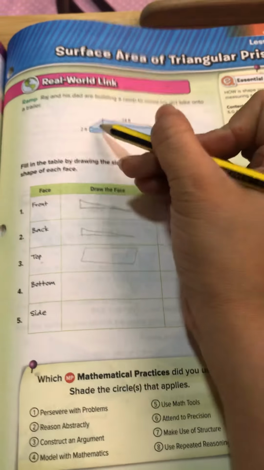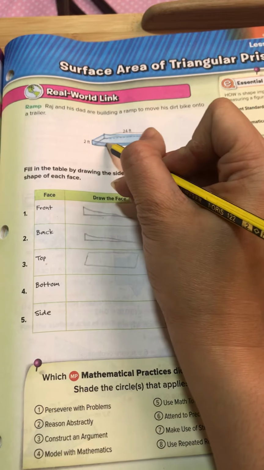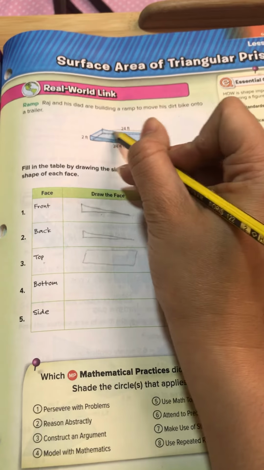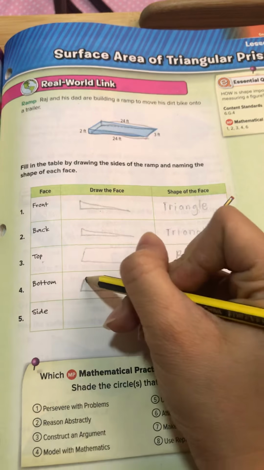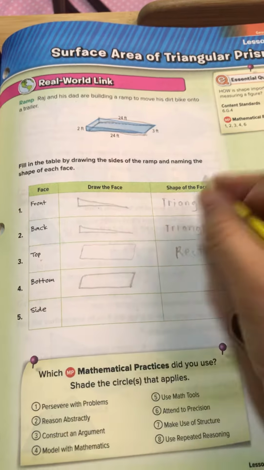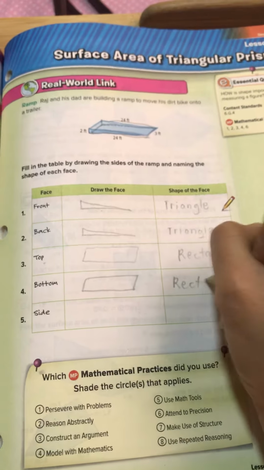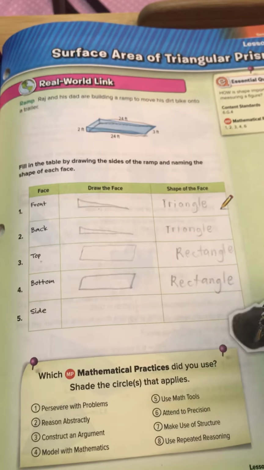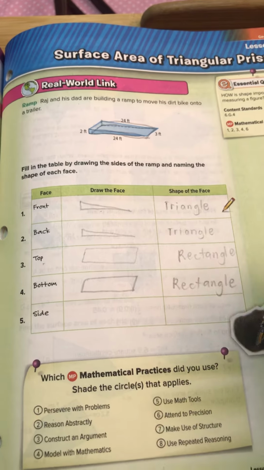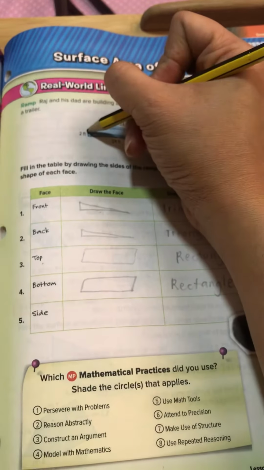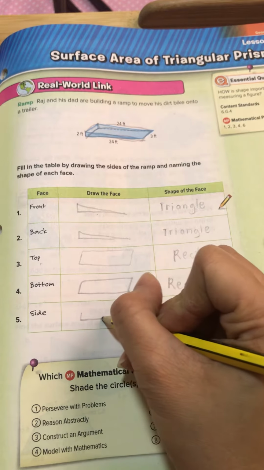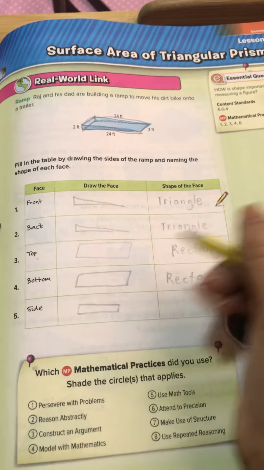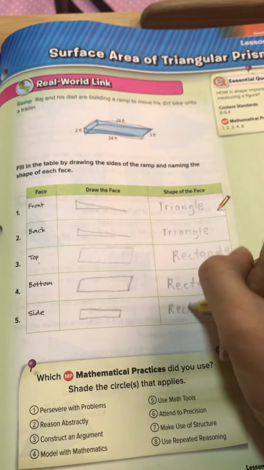The bottom, which is the down part of it, which is this one, which is also a rectangle. And the side, which is this part. I'll draw it. And it's also a rectangle.